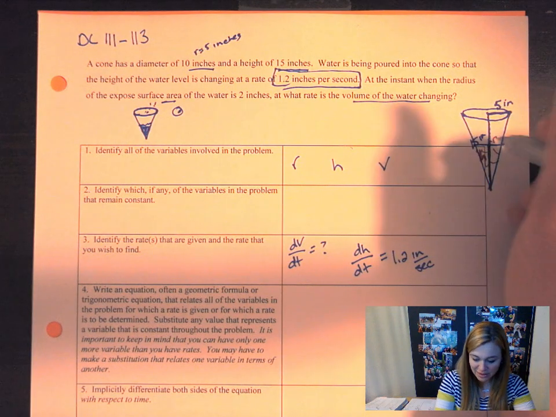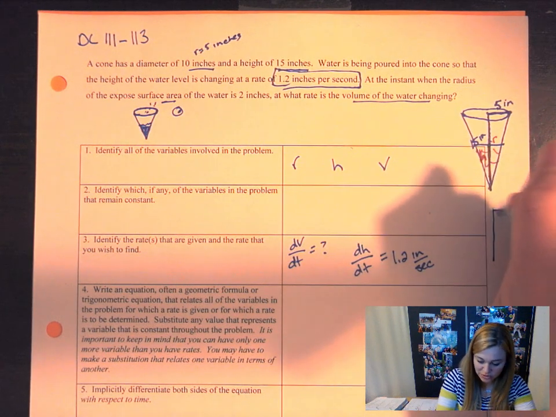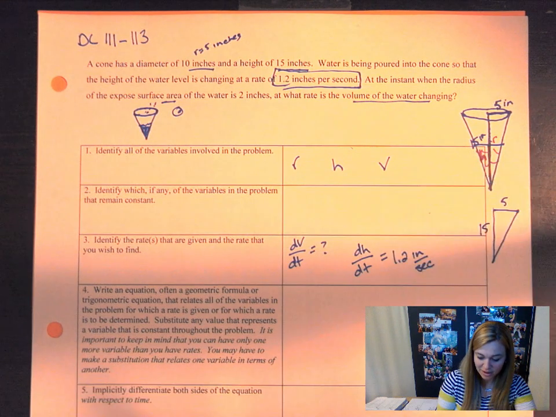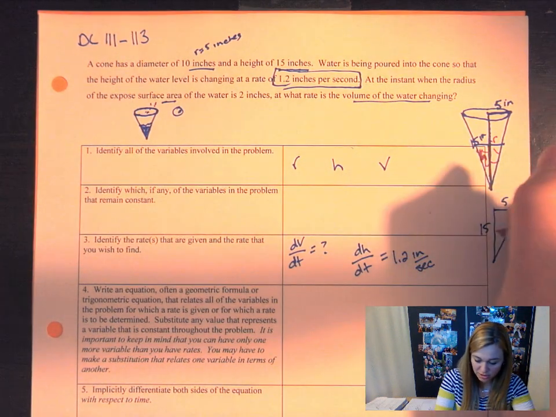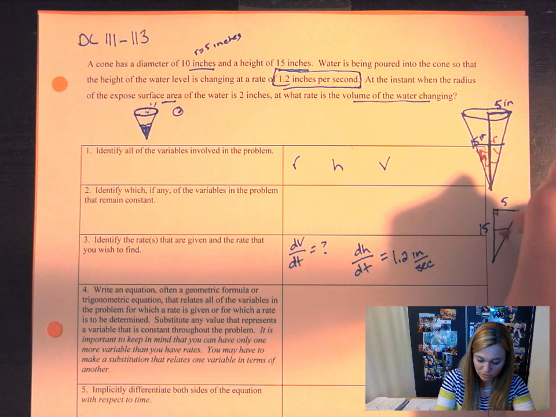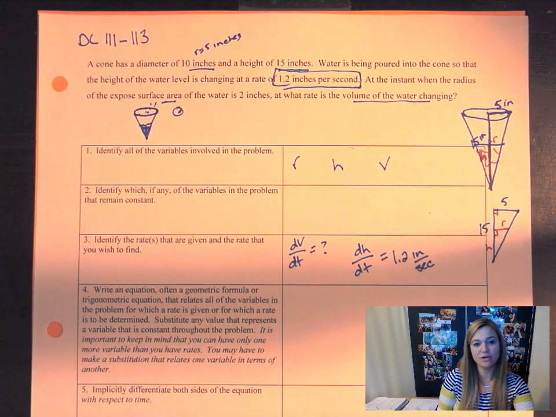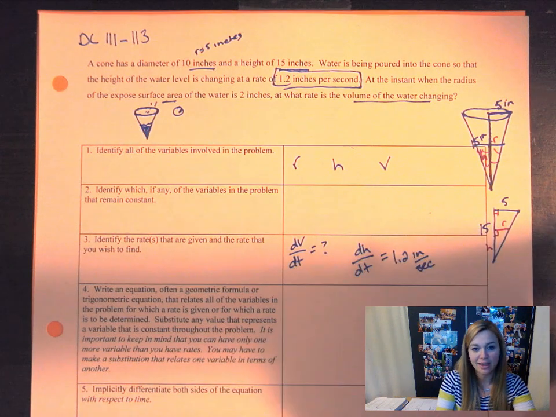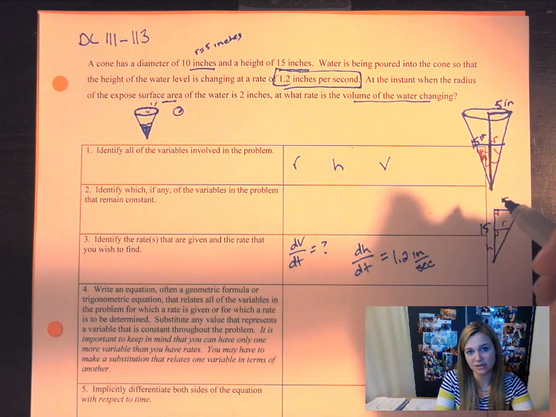But do you see how there are two triangles here? There's that big one that's 5 and 15. And then I've got a smaller triangle in here. And this is a right angle and this is a right angle. This is R and H. This relationship, whatever this, like as one changes in the other one and how they relate to one another, because these are similar right triangles, this relationship stays constant.